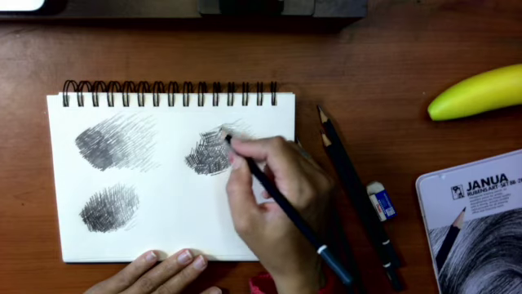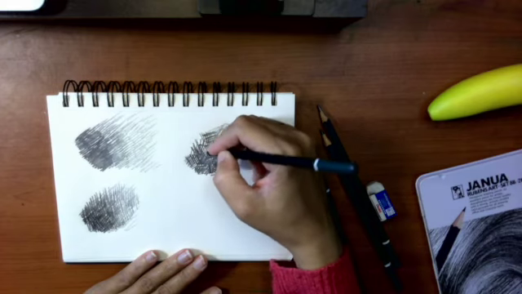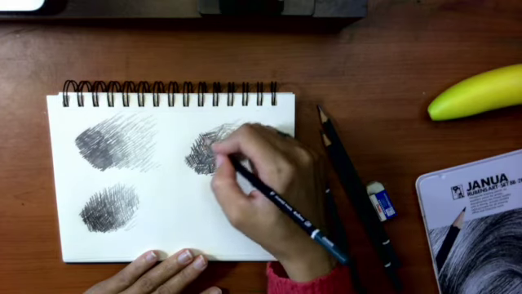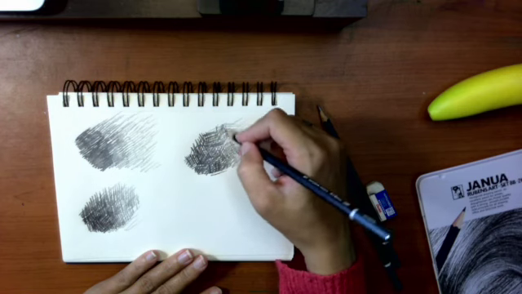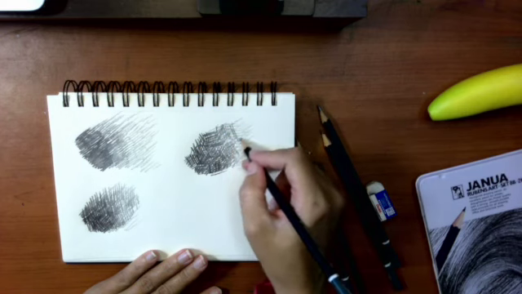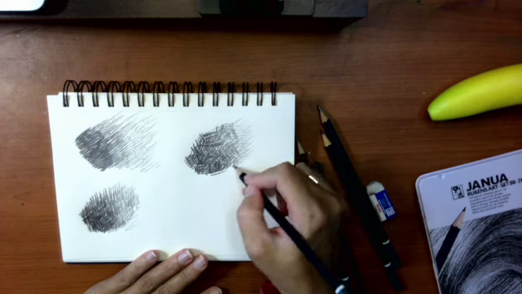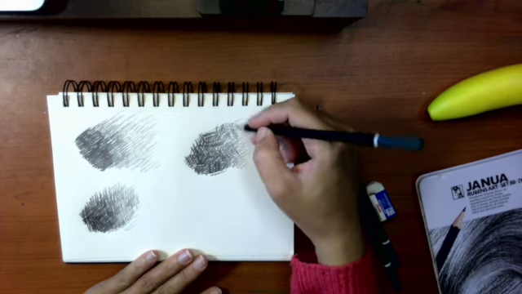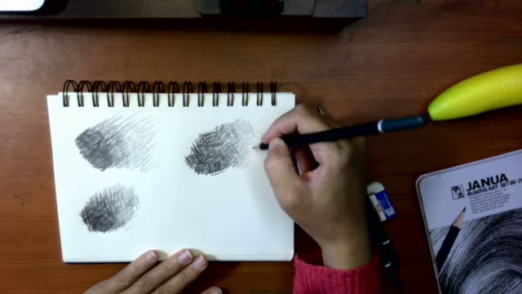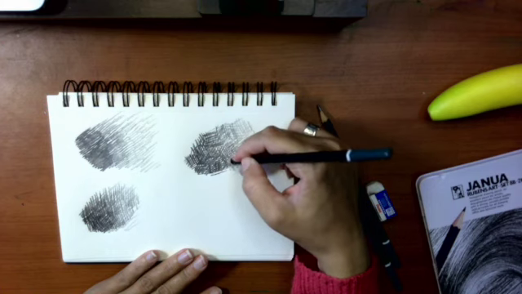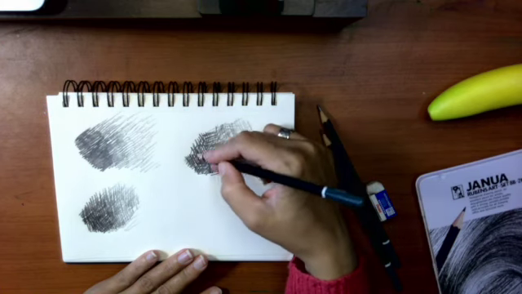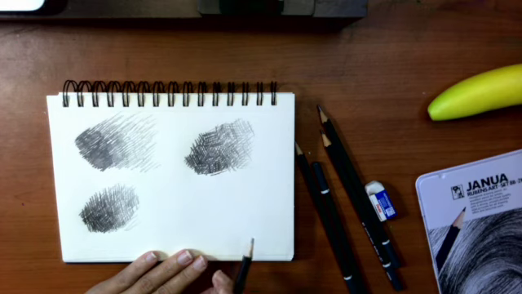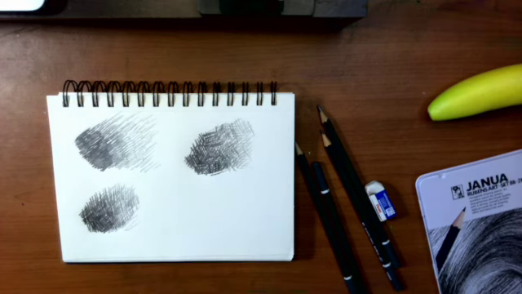Go like this. So multi-directional cross-hatching. There we go.